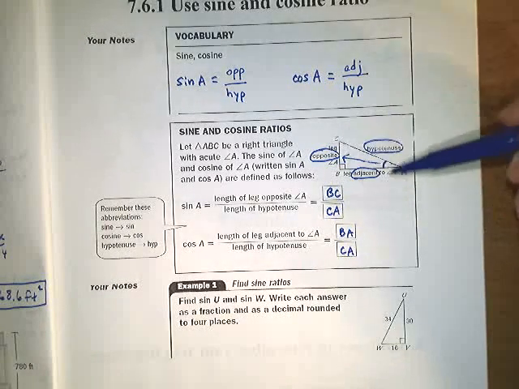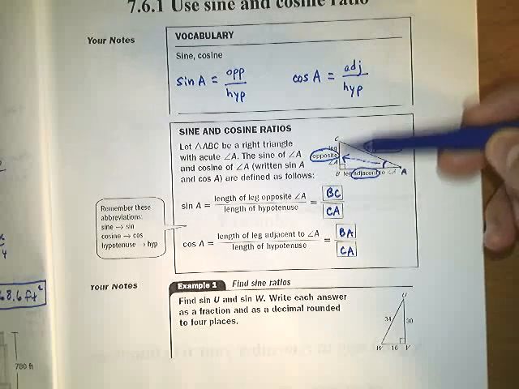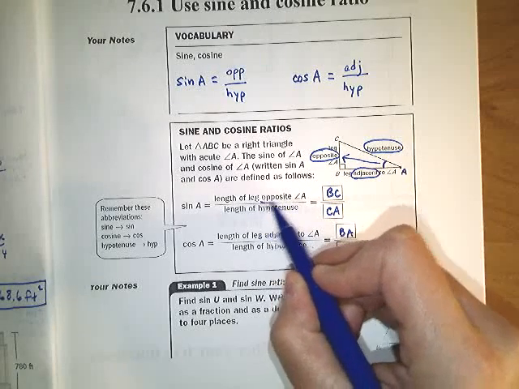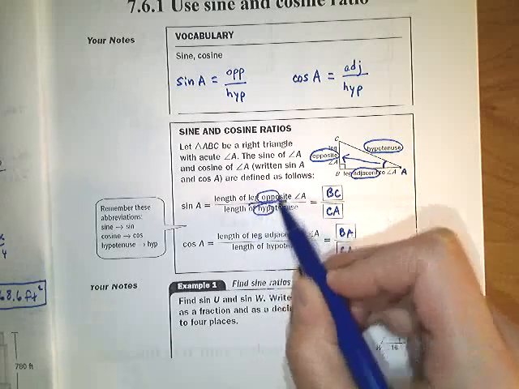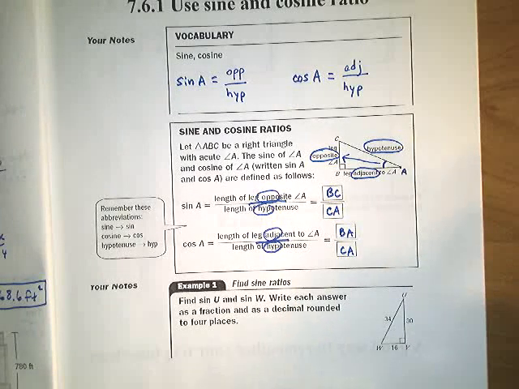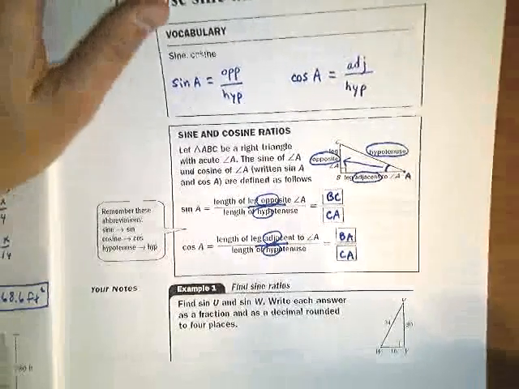Obviously in this diagram they have specific names. The hypotenuse is CA and the opposite is CB and so on. But normally we just say that sine is opposite over hypotenuse and cosine is adjacent over hypotenuse. Okay, so here's an example.